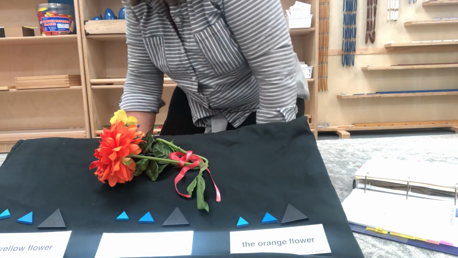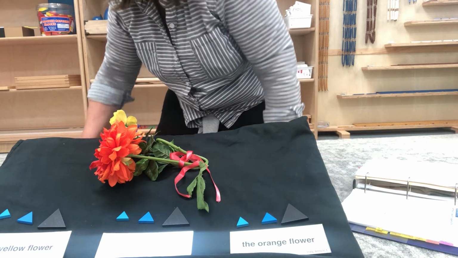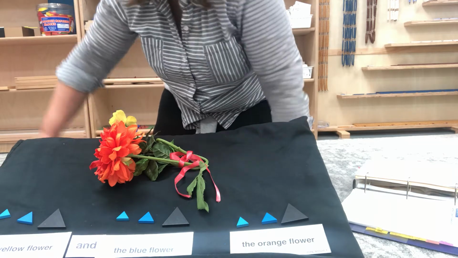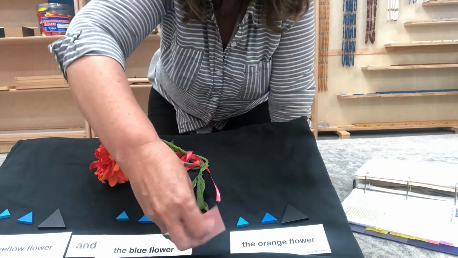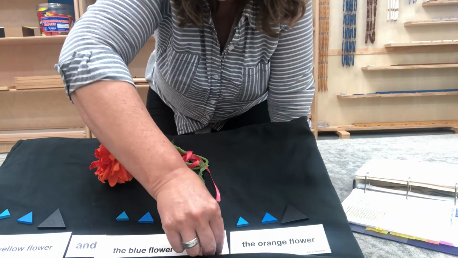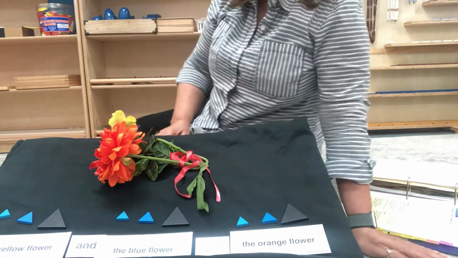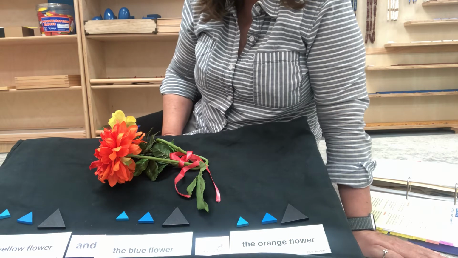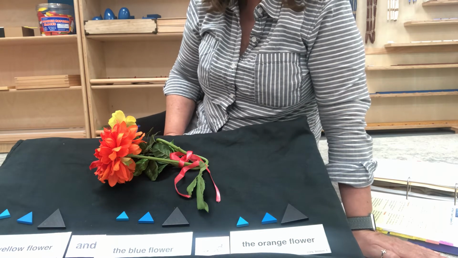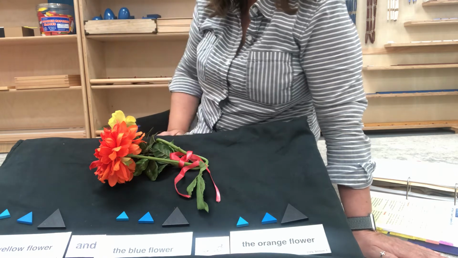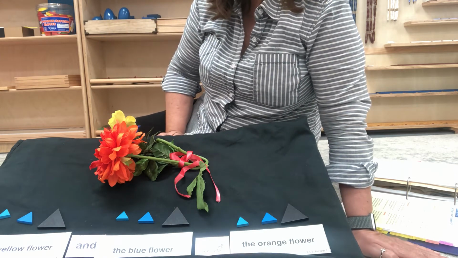So we need to use a word to show that. And we're going to use the word and. So now our phrase says the yellow flower and the blue flower and the orange flower. We have tied them together, and that is exactly what a conjunction does.